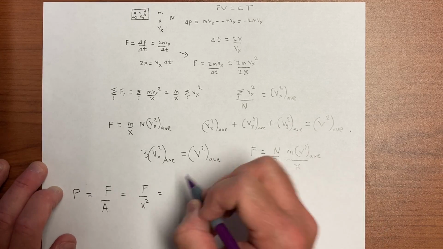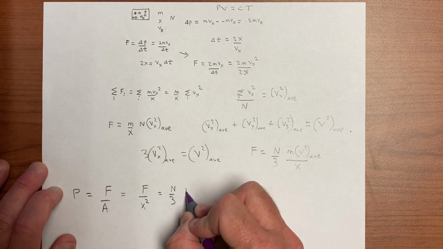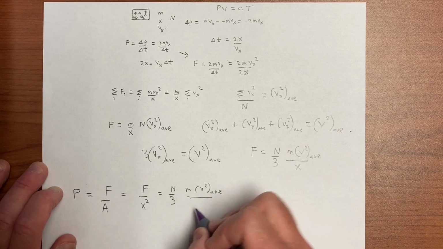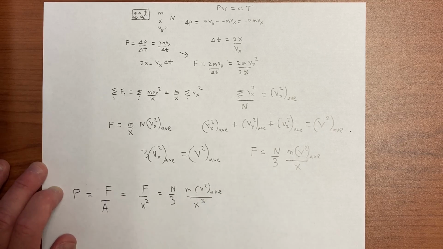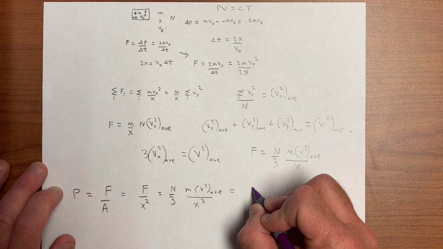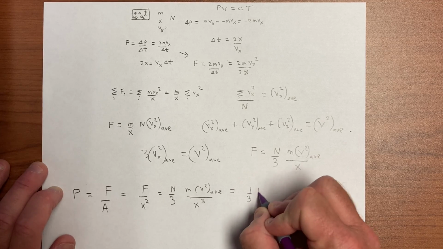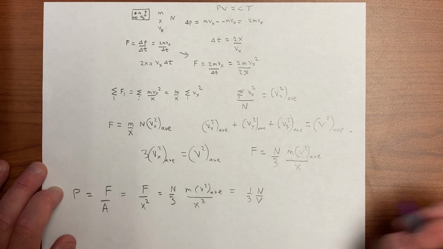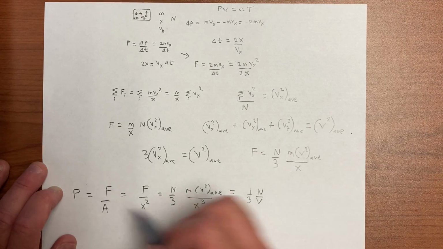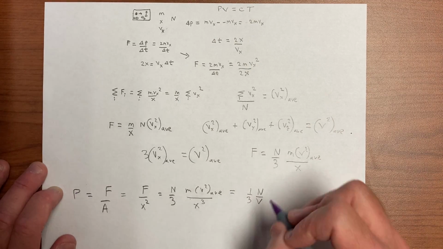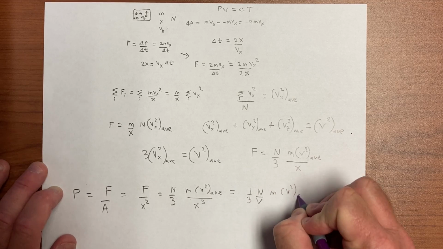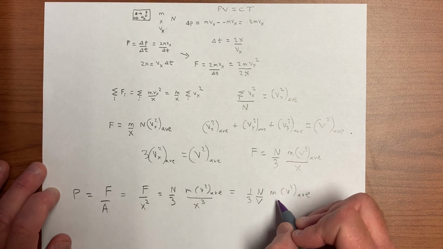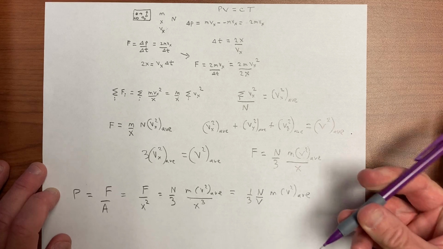And so we have N over 3 times m V squared average, and we divide by x squared, so now we have an x cubed. This is a volume, so we can bring that there: 1/3 N over V times m times V squared average. If we want to turn this into a kinetic energy, we again have to divide by 2.